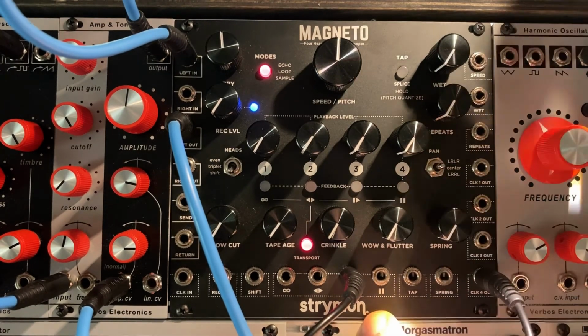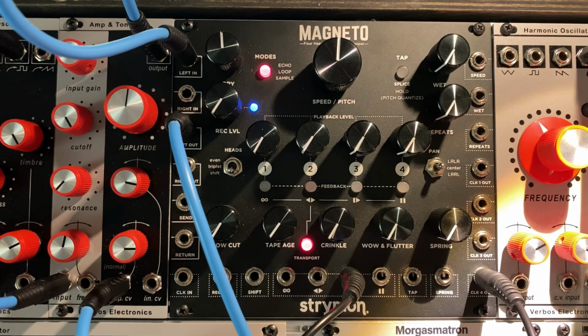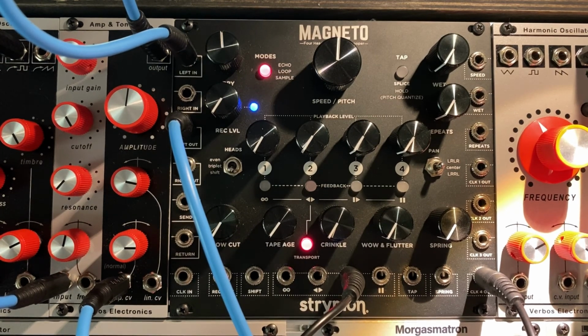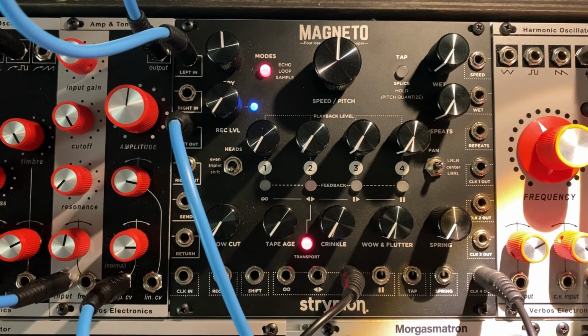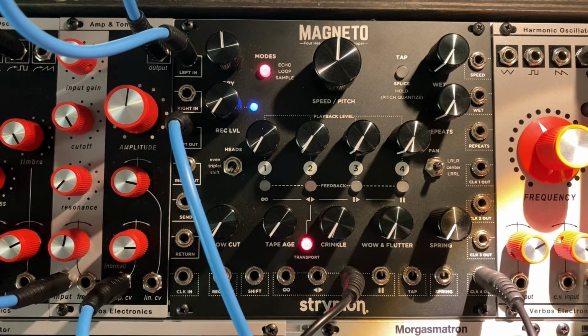Usually when I'm using it in echo mode, I clock it with my Stilson hammer or whatever just to keep the delay taps synchronized so it's not all over the place. And again, I really like delays. I have the Verbos multi-delay, and I also have Typhoon, and I have Monsoon, and I have Mimeophone.